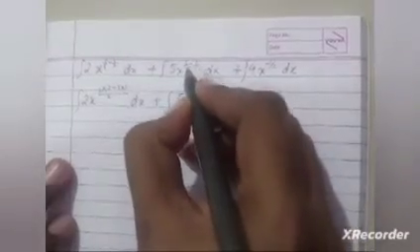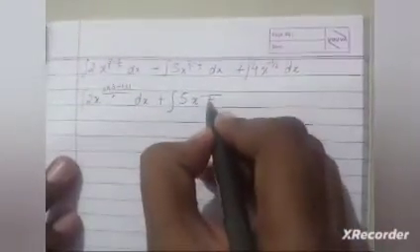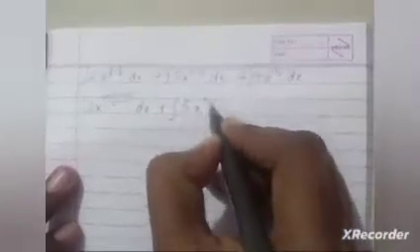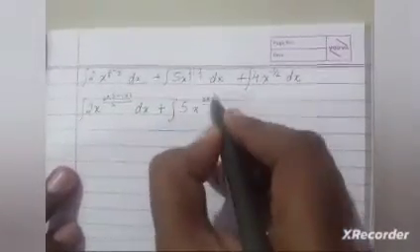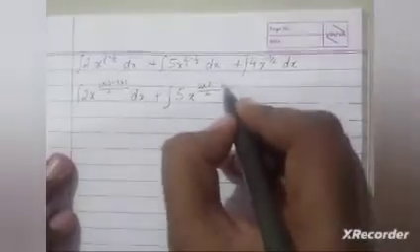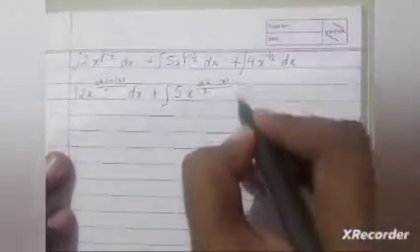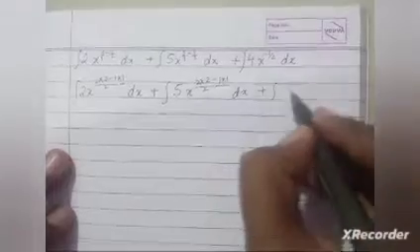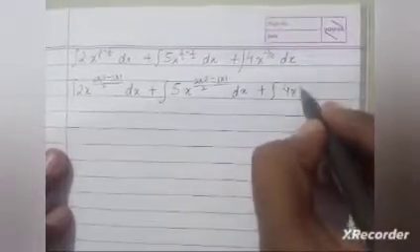Now again we will take denominator 1. LCM is 2. 1 2s are 2 multiplied by this numerator 2 minus 2 1s are 2 multiplied by this numerator 1 dx, and the third term as it is.